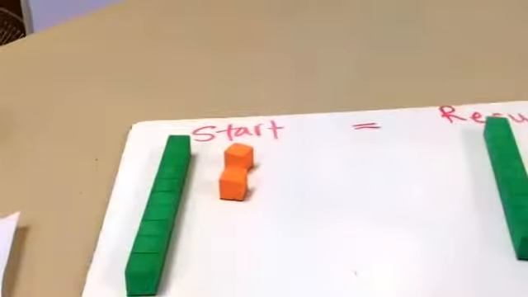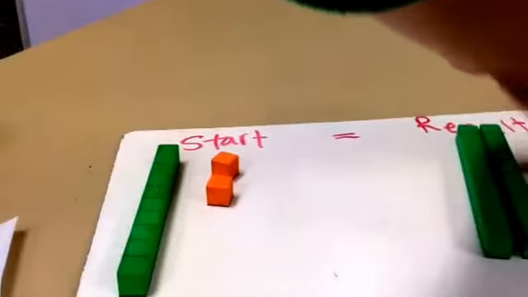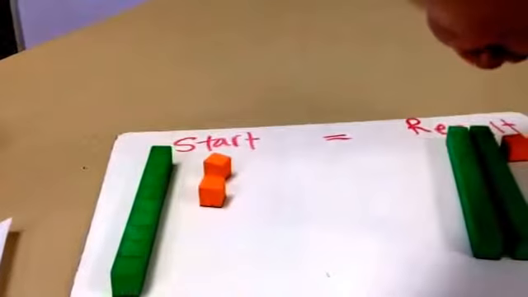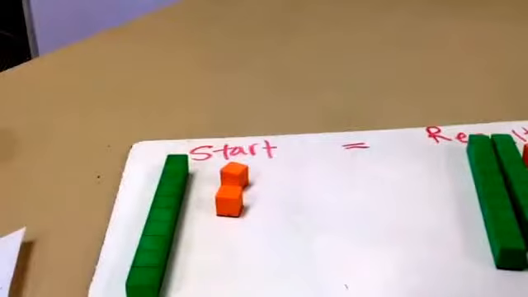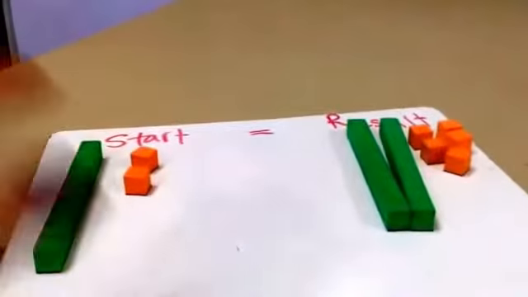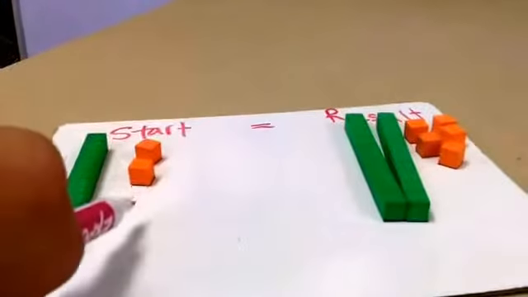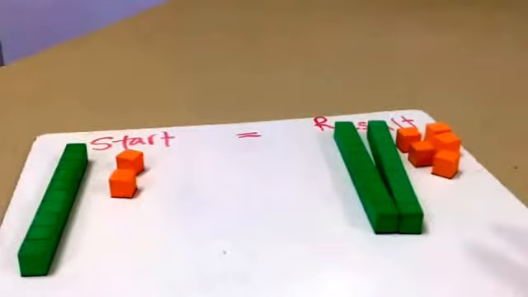10, 20, 1, 2, 3, 4, and 5. Okay, so we have a start of 12 and we have the result of 25. So what we're going to do over here is subtract from the result that we have, 25.